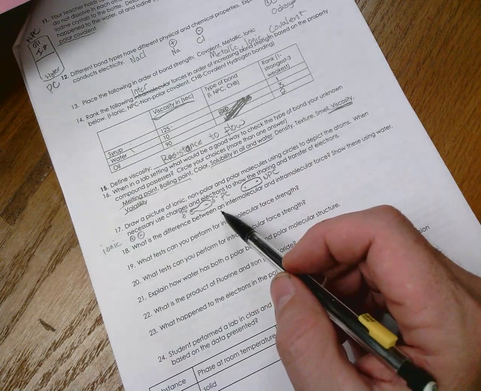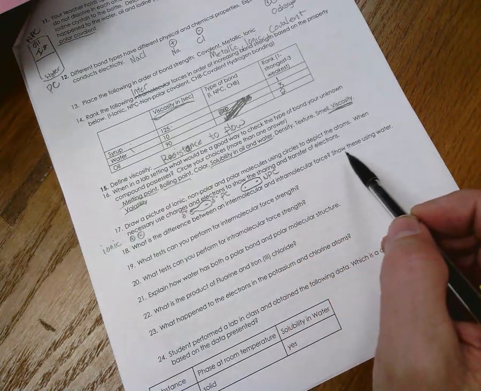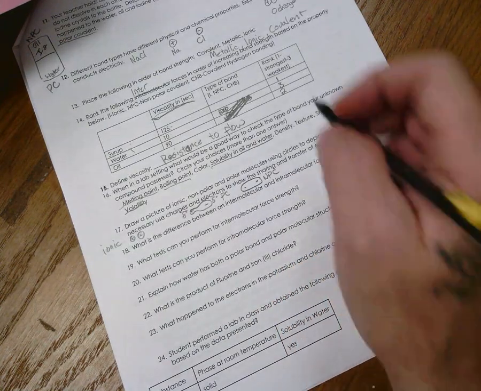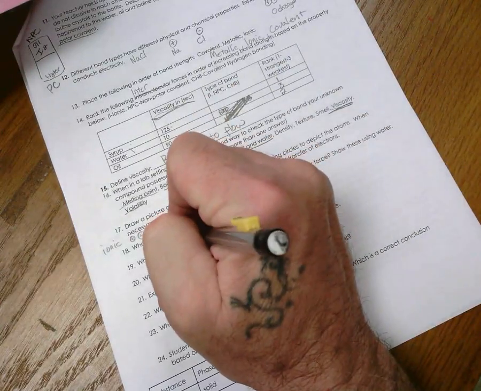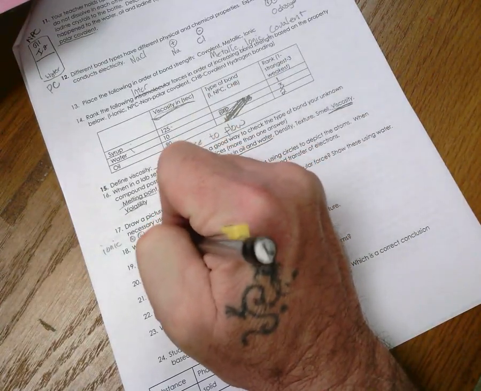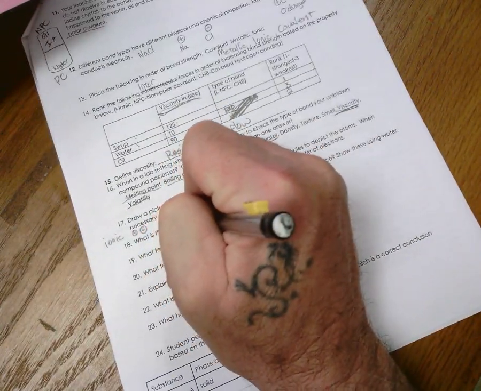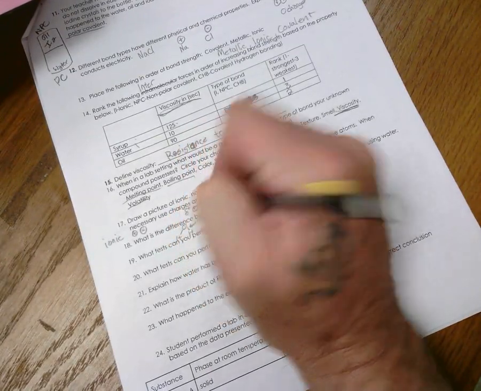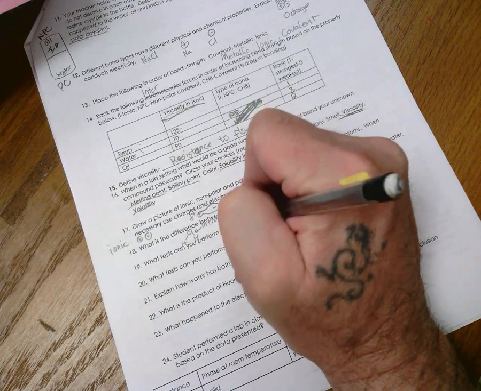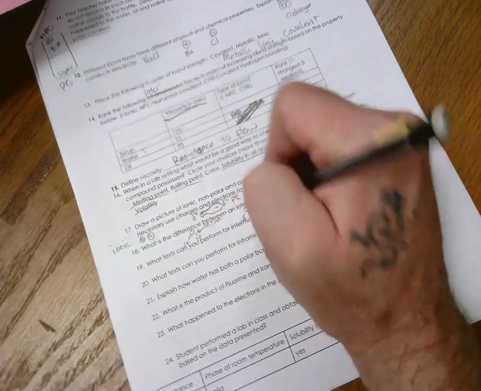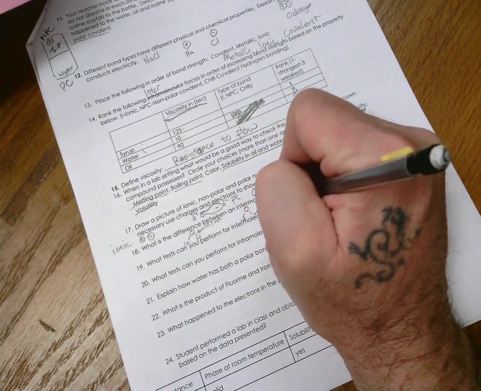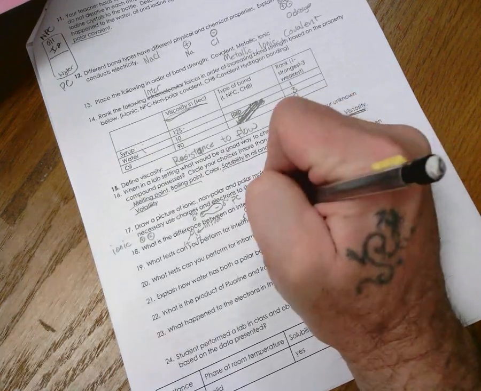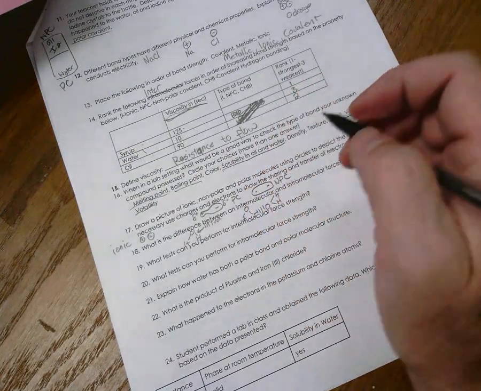What is the difference between an intermolecular and intramolecular? Show these using water. Okay, well, I've drawn it a couple hundred times. That is intra. That's inside of a molecule. And then I'm going to show two water molecules interacting with each other. And this dotted bond, that is inter.